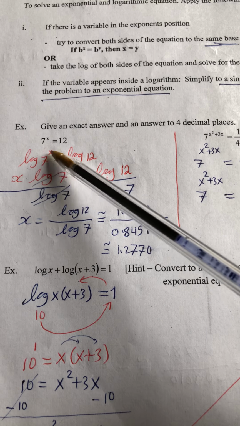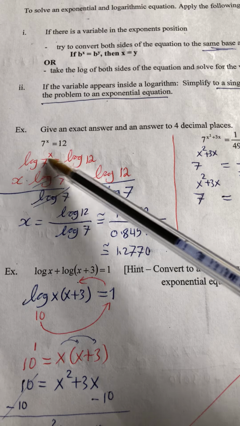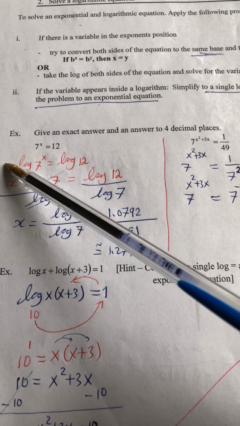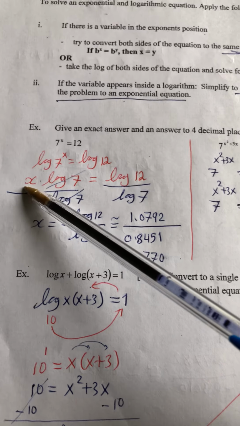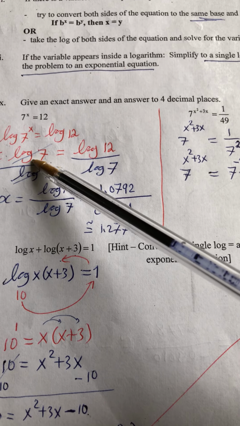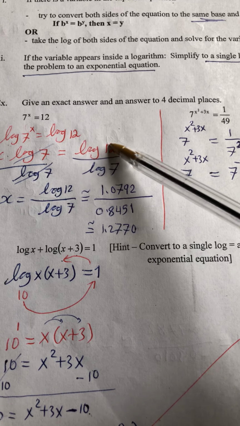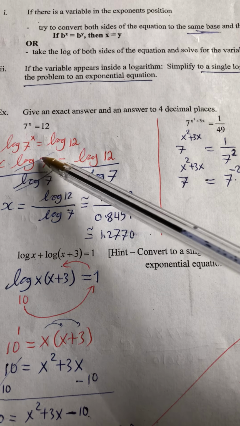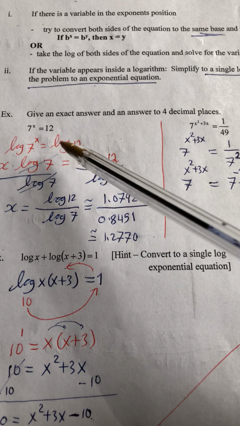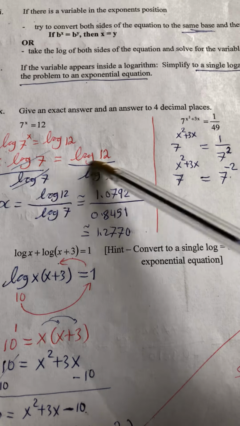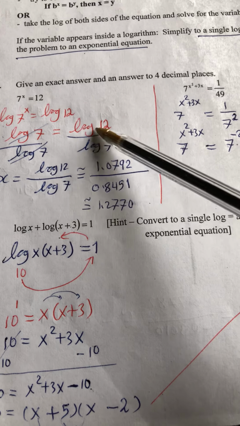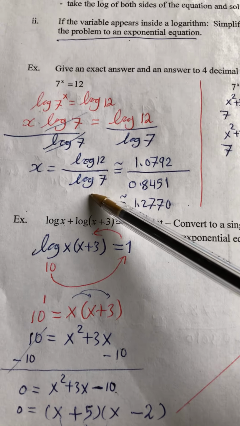Now for log 7 to the power x, log of a power equals the power times the log. So we can bring x to the front of the log. So this is x times log 7 equals log 12. Log 12 and log 7 are numbers. We can find these two logs from a calculator. First, divide both sides of the equation by log 7. So we get x equals log 12 over log 7.